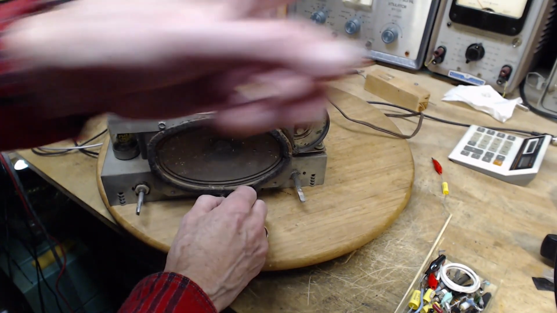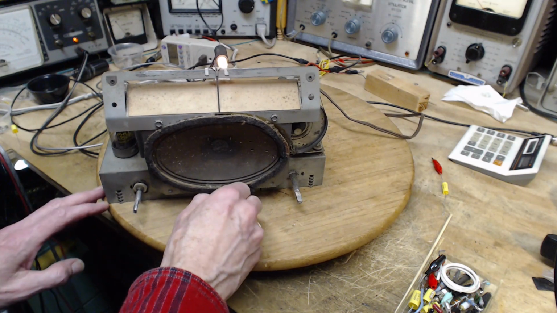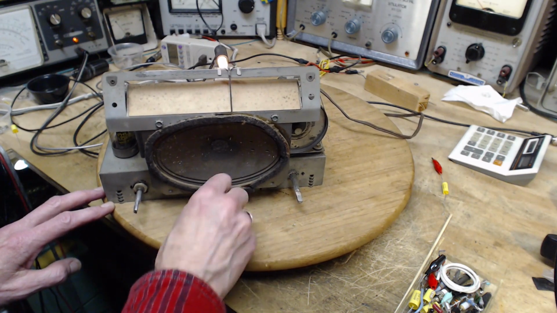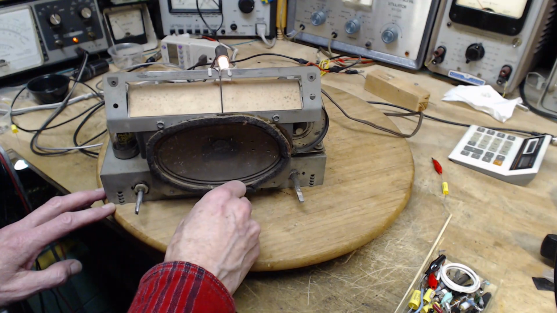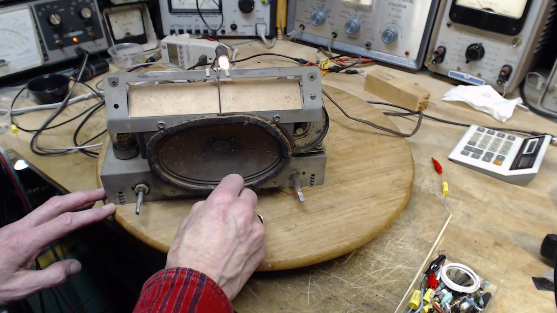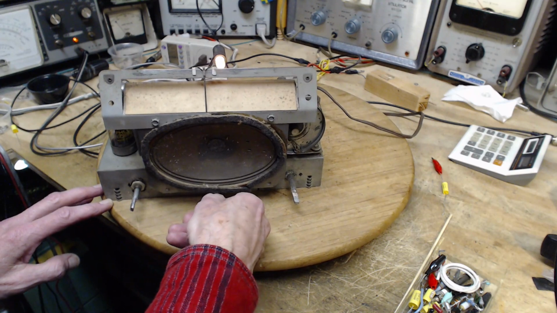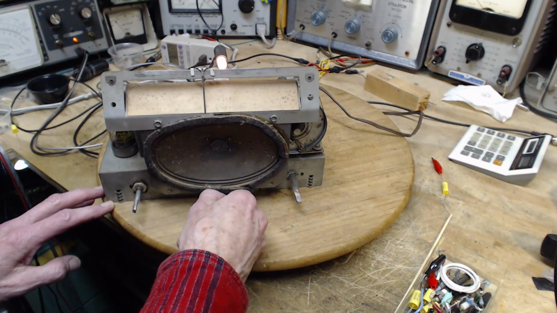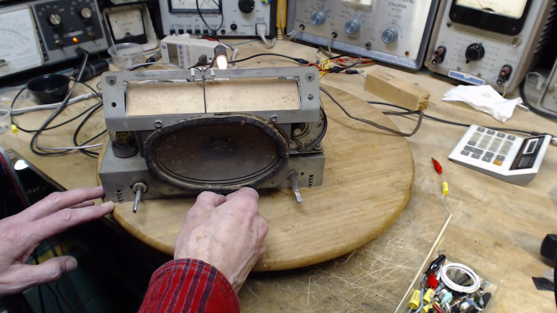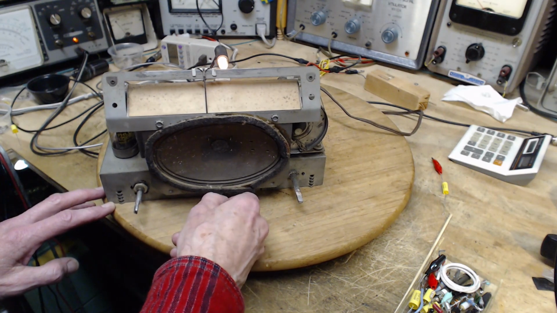Now, do we pick this signal up anywhere else? Didn't hear it. That's it. So this is the image down here, just about as strong.